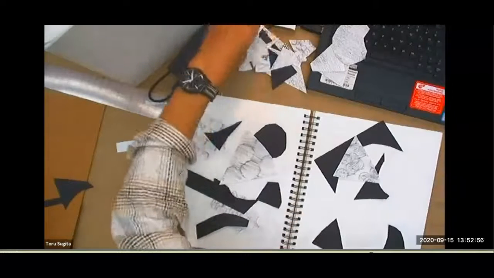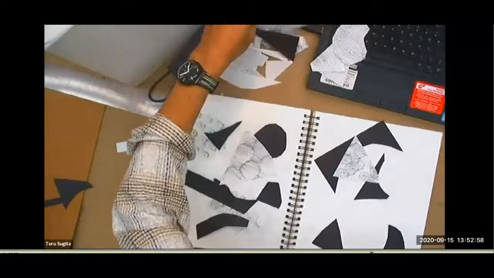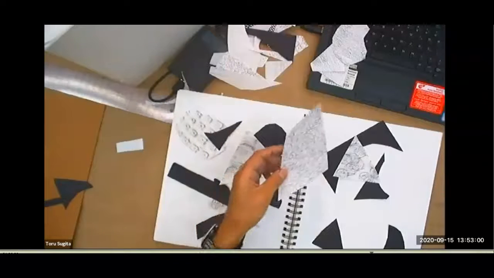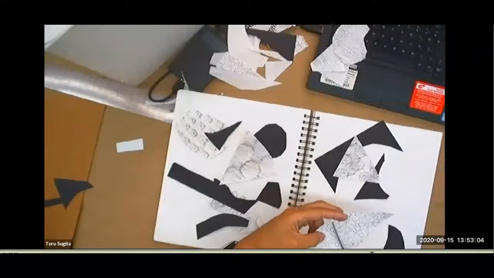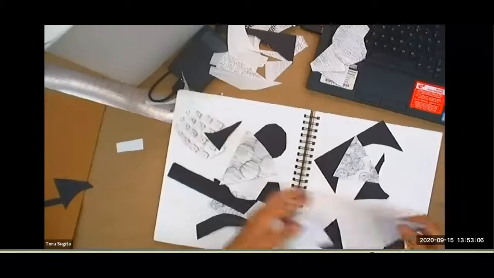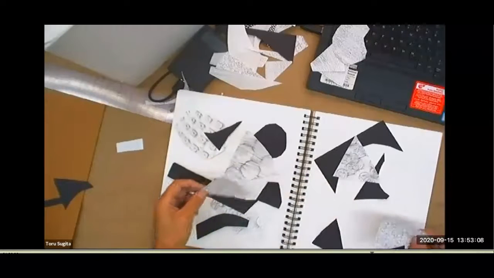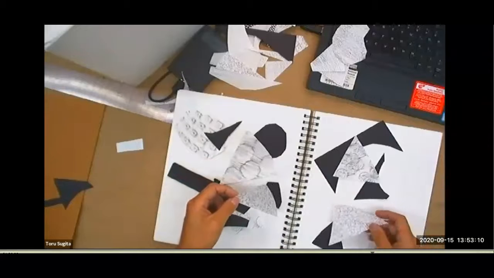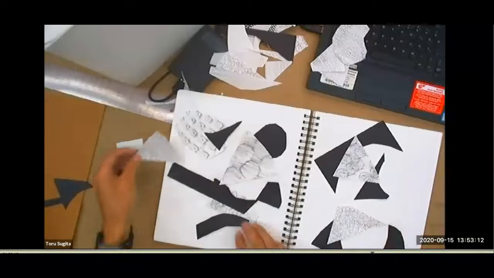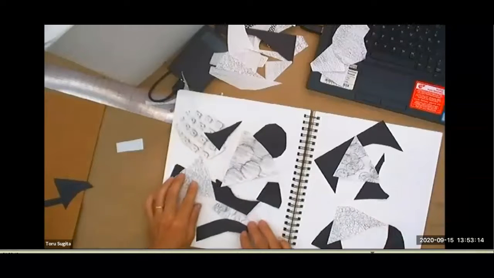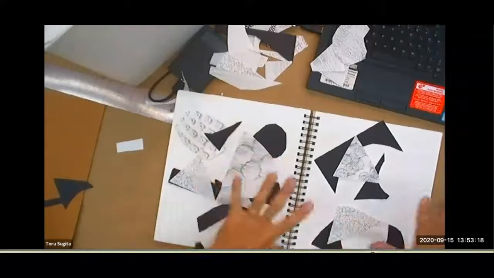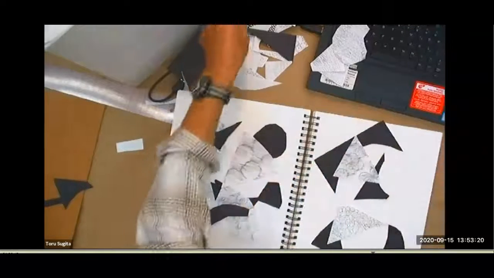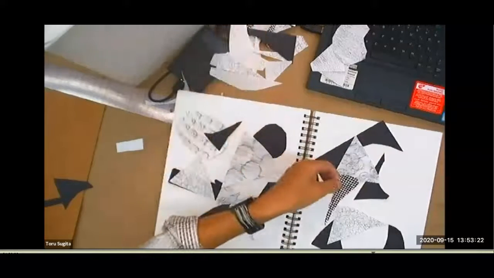After working on assignment 1A, I expect you guys to have a good eye for composition, what looks good, what doesn't look good. So this is another challenge for you. How can you come up with something that looks good by just placement and how you arrange things between those shapes?